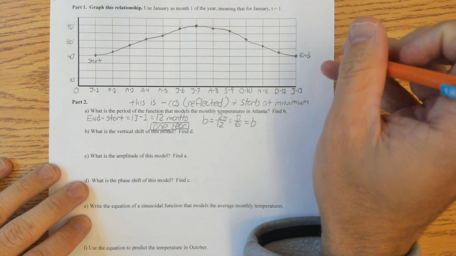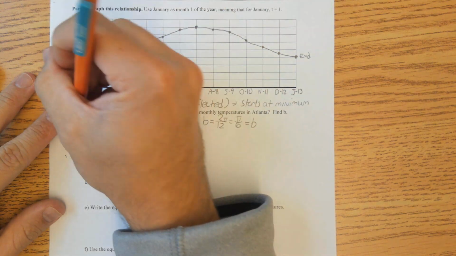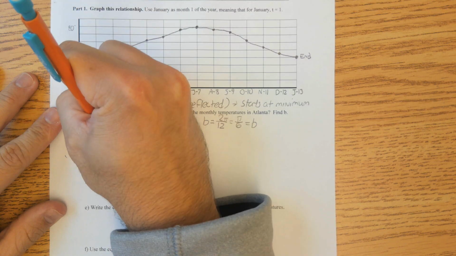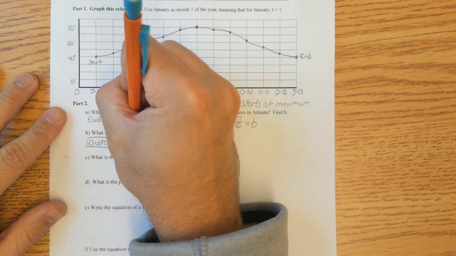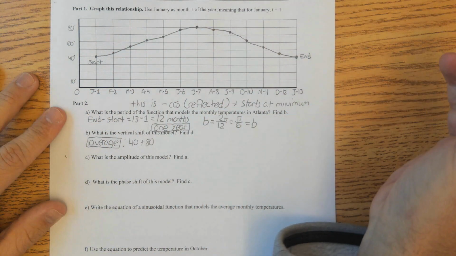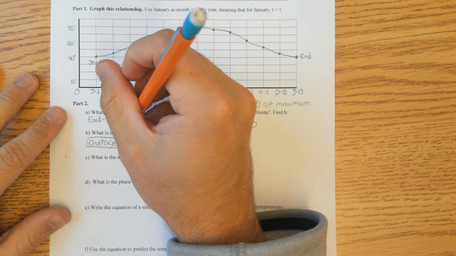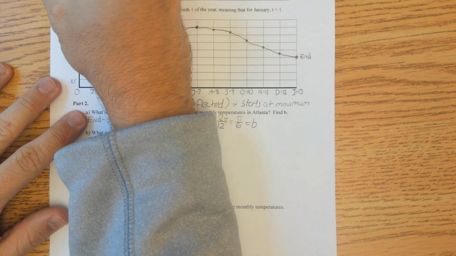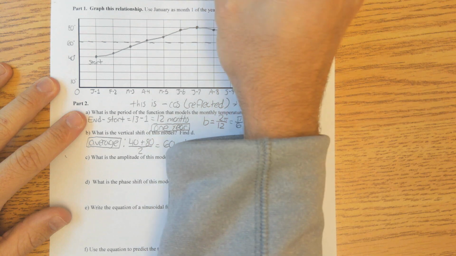Okay? What is vertical shift of the model? Again, the practical meaning behind it, so I don't know why I'm trying to draw the box before I write it. It is the average. Okay? And how we find that average is we take our min plus our max. So min plus our max, so 40 is our minimum, 80 is our max. We divide that by 2, and that gives me 60, which is now going to equal D. So I'm going to go up here to 60, and I'm going to kind of draw our midline here, our dashed line.